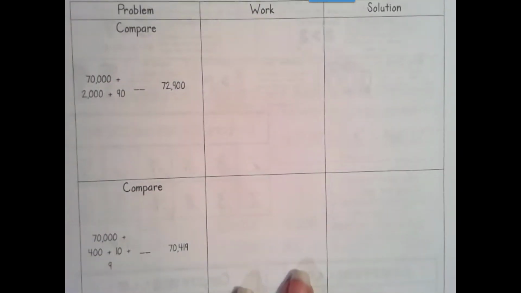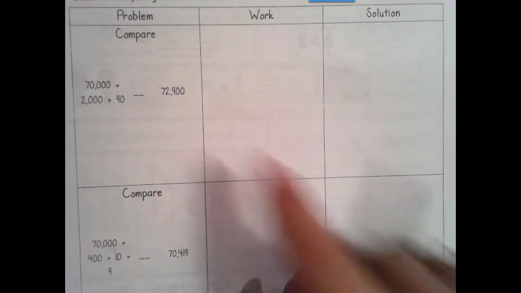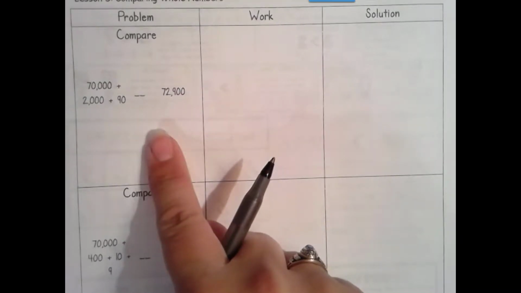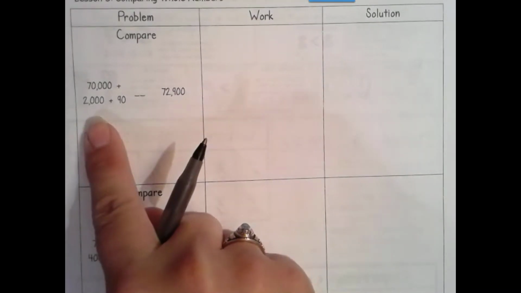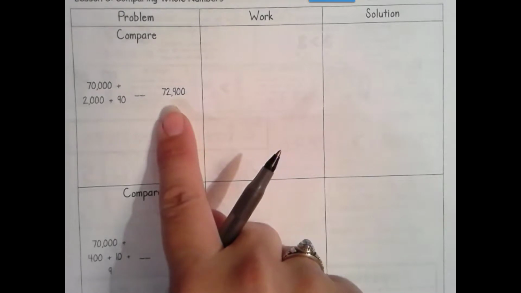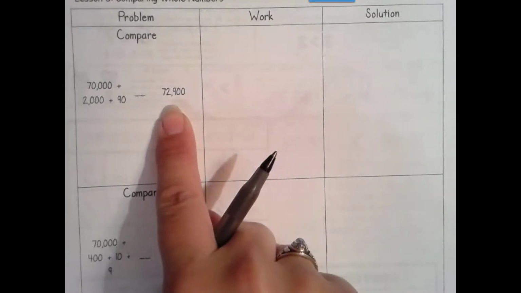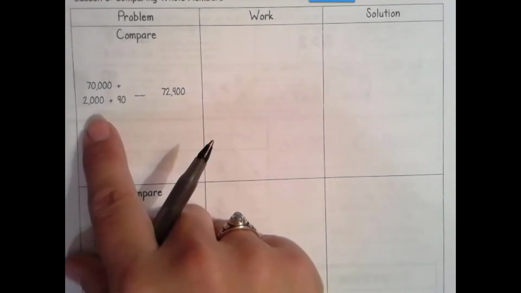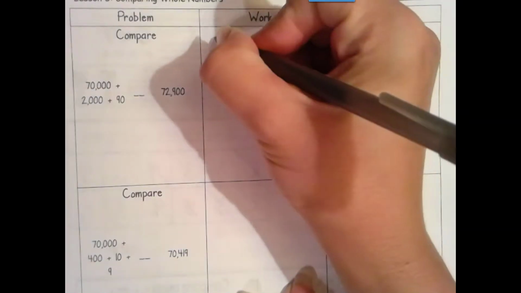All right, now on to our notes. So our problem, we're going to compare these numbers. Now this looks a little different than the other side because we have one in expanded form and we have one in standard form or base 10 numerals. So we need to get them in the same form. So I'm going to take expanded form here.